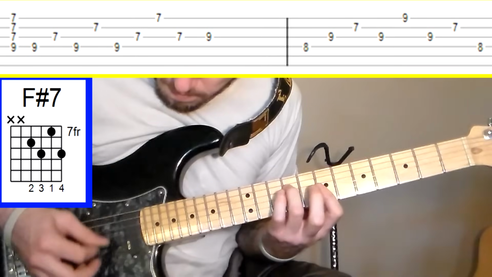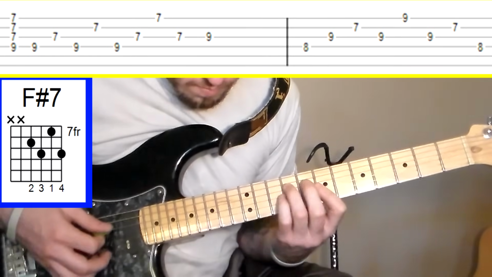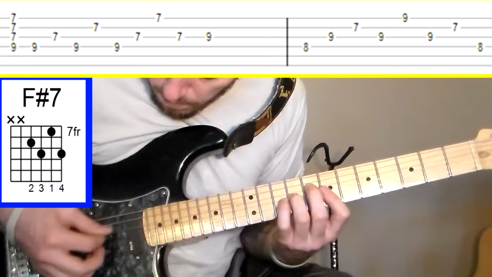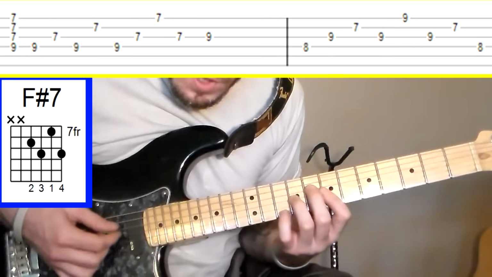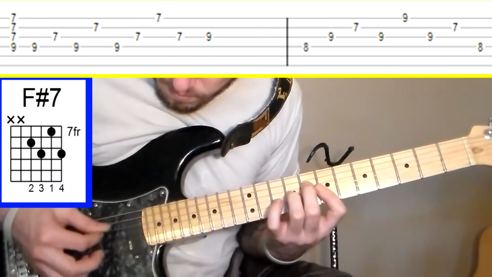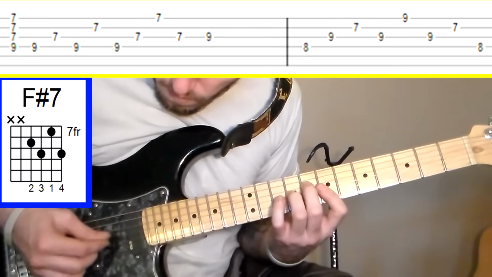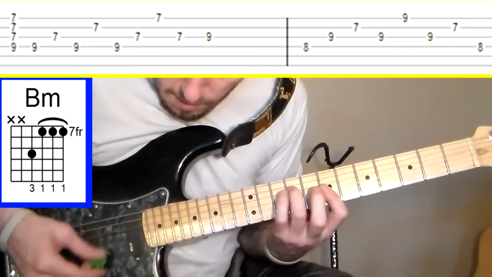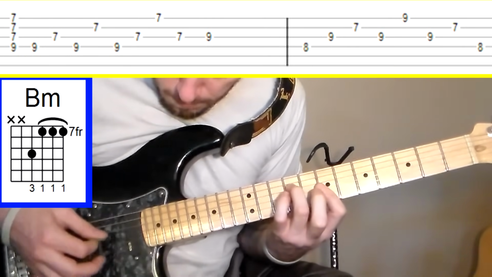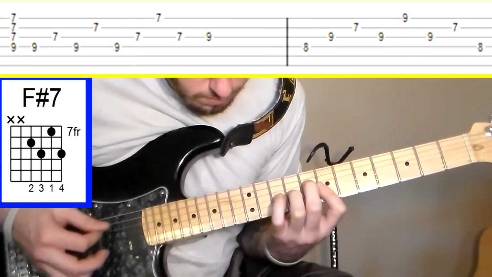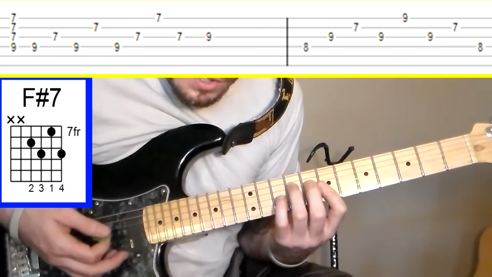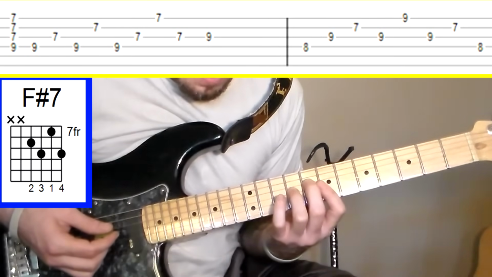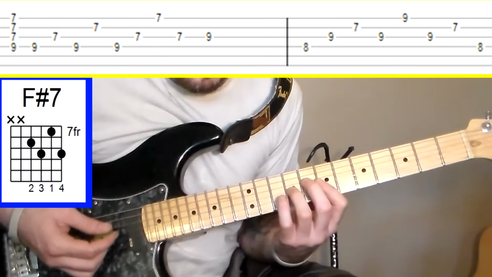Alright, and then this, again, the pattern that I'm using is. So I'm going. So far we have. Alright, so you're going from the B minor chord to this F sharp 7 chord. Very, very easy change. Alright, you're just kind of reversing your fingers like that, okay?